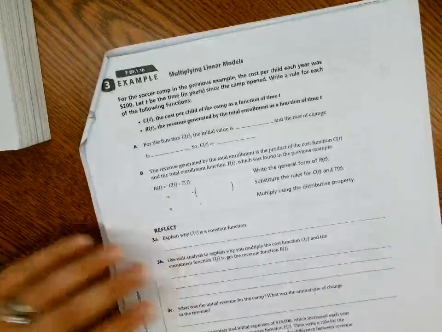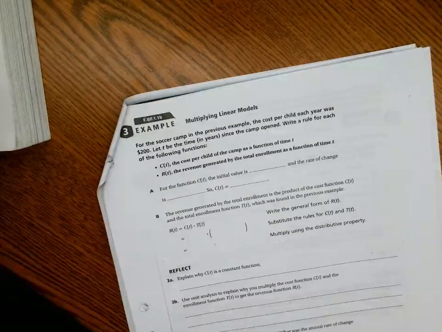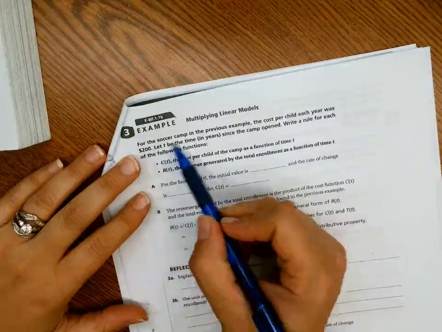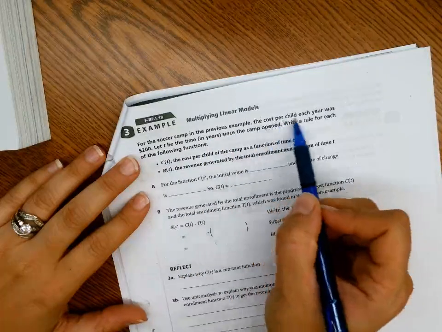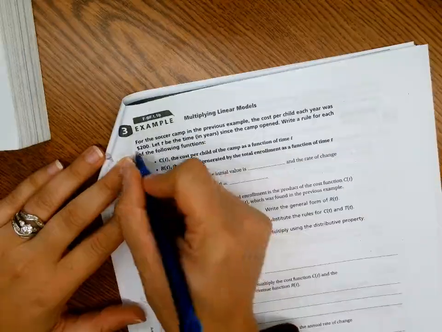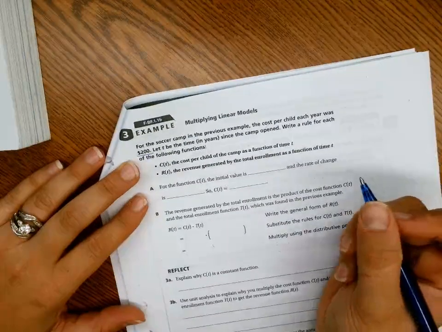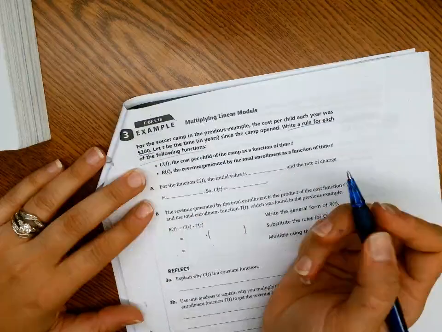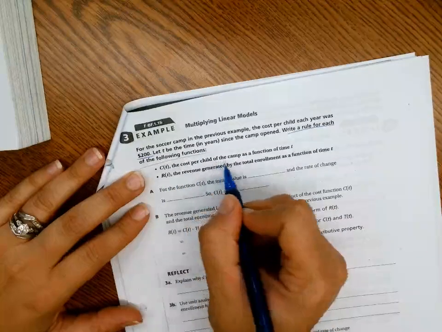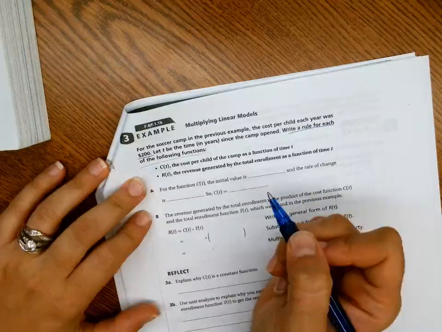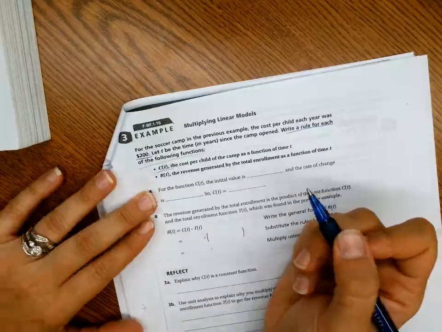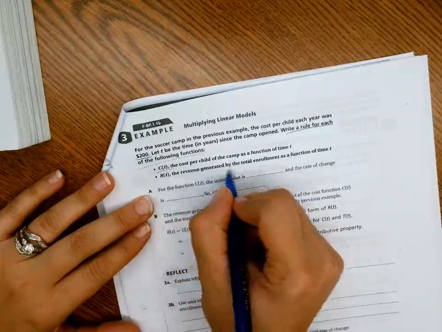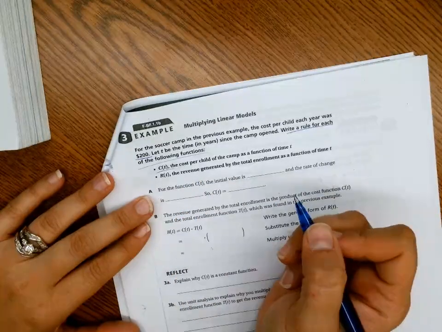All right, multiplying linear models. For the soccer camp in the previous example, the cost per child per year was $200. Let t be the time in years since camp opened. Write a rule for each of the following functions. C of t, the cost per child of camp as a function of time. R of t, the revenue generated by the total enrollment as a function of time, t.